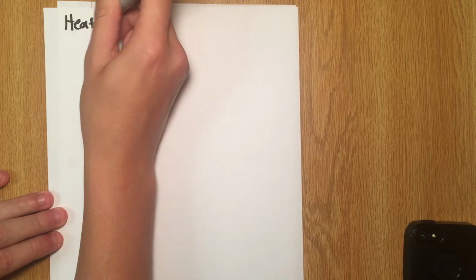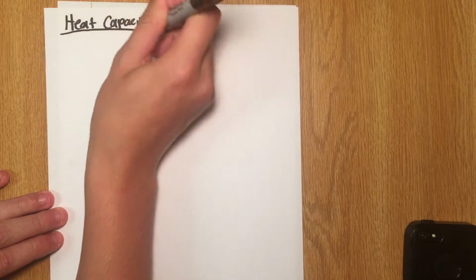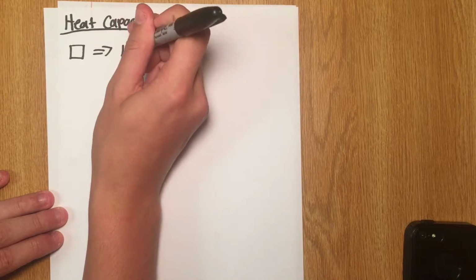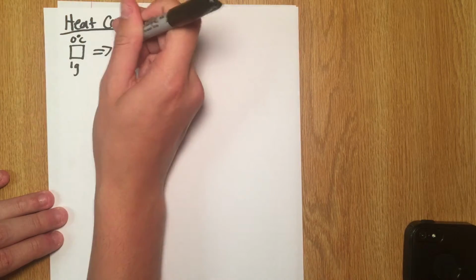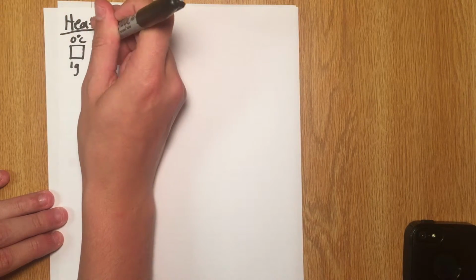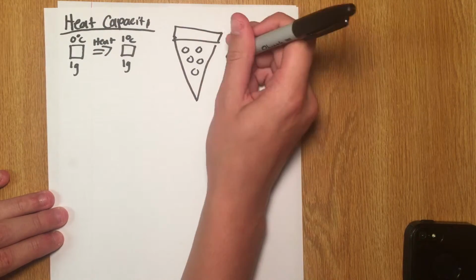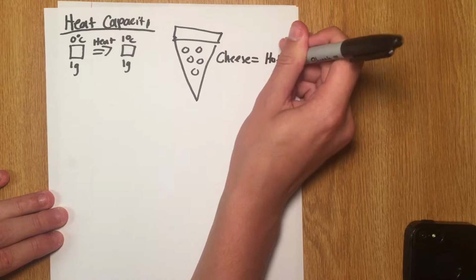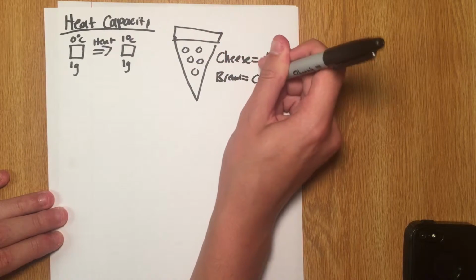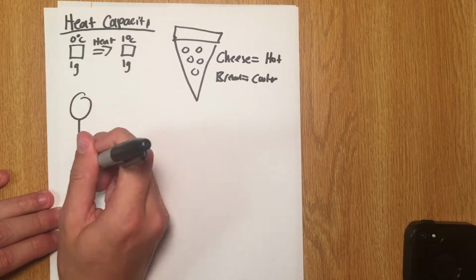Let's talk about heat capacity. Heat capacity refers to the amount of energy required to raise 1 gram of a substance by 1 degree Celsius. Heat capacity is an important chemical process. For example, when you bite into a pizza, the cheese remains much hotter than the bread for longer because the cheese has a higher heat capacity than the bread.